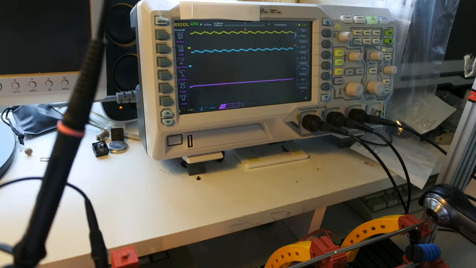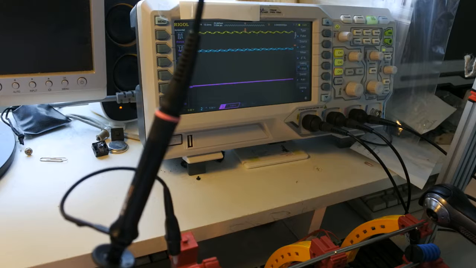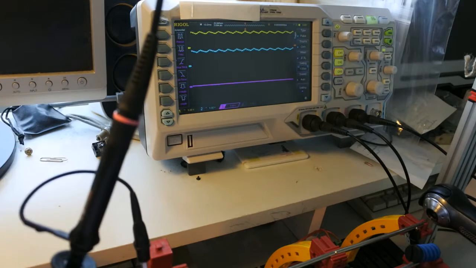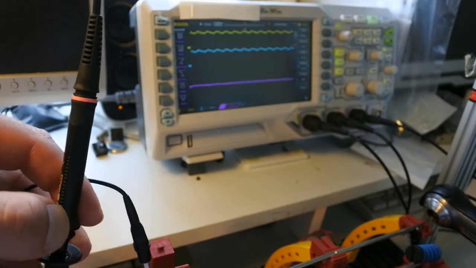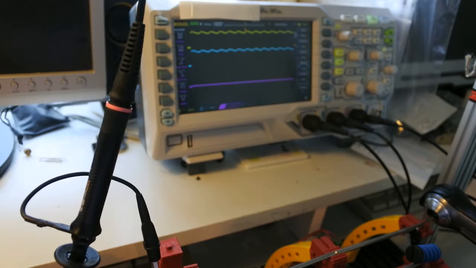It's at 10 milliseconds, but you can see that. So if I now manually move it, what will change? Oh, and I see that the purple one, this one, doesn't give a signal at all. So that certainly isn't good.